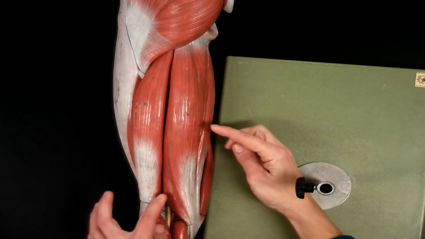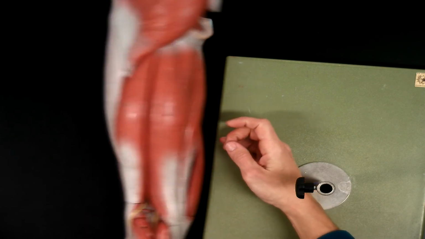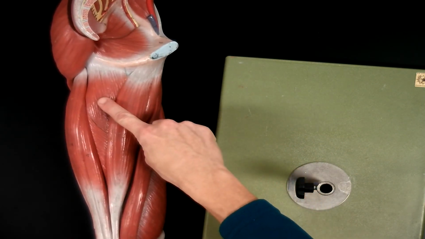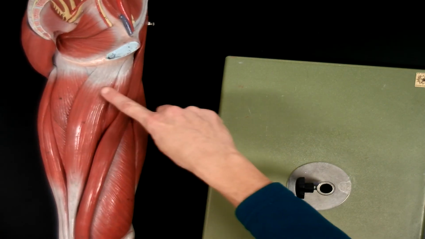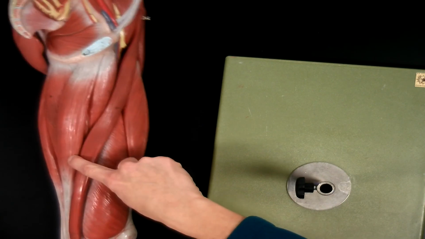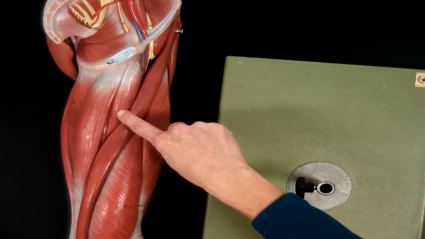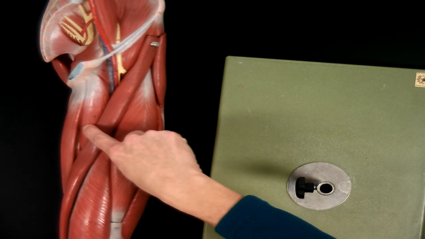So biceps femoris, semitendinosus, semimembranosus underneath. Good. What's this one again? Adductor magnus. This one is gracilis. Good. This one is the adductor longus.